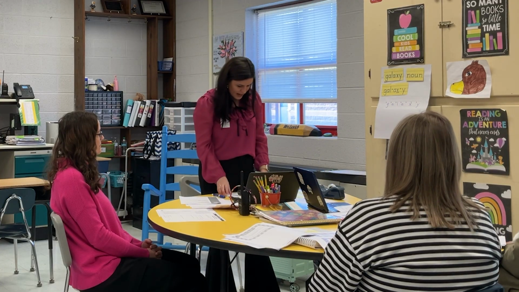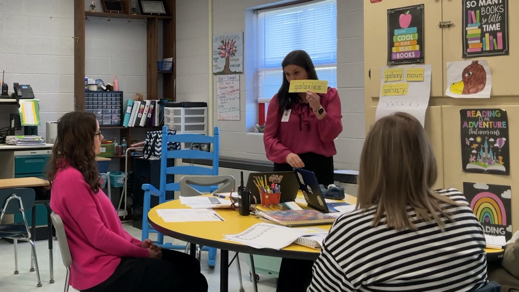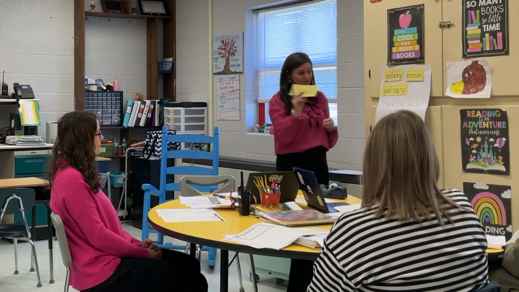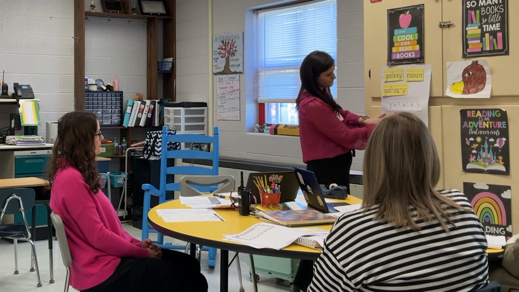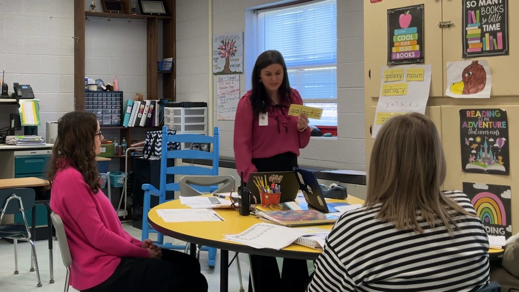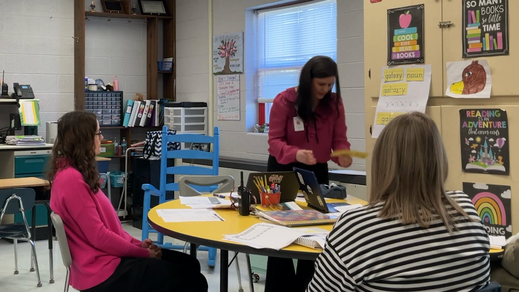When you look at the word galaxy, you can also make it plural by turning it to galaxies. That means more than one. You can also turn the word galaxy into an adjective by making it galactic. Say galactic. Galactic.